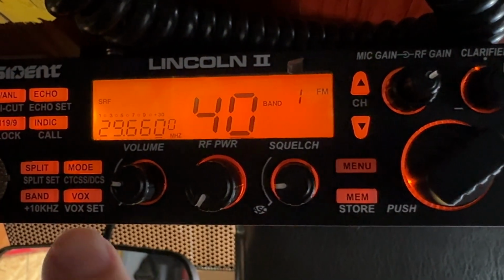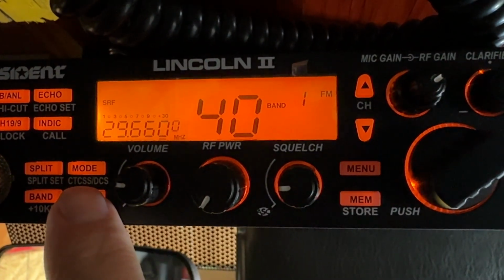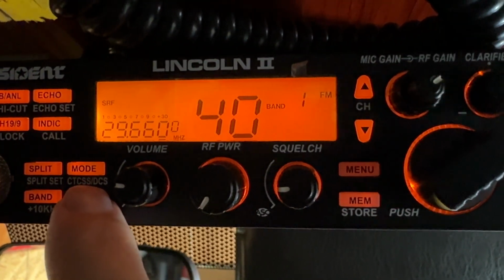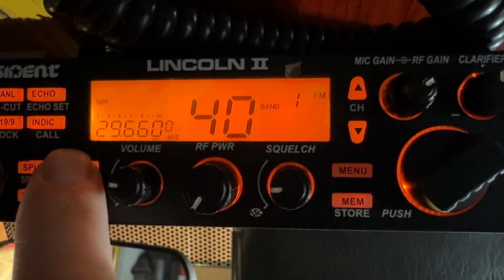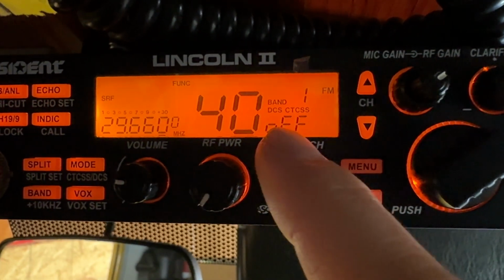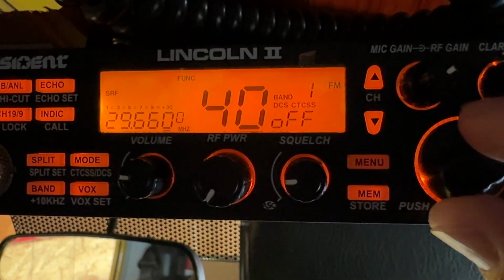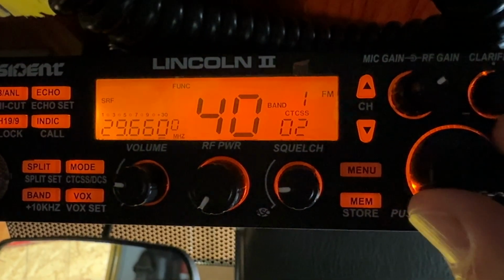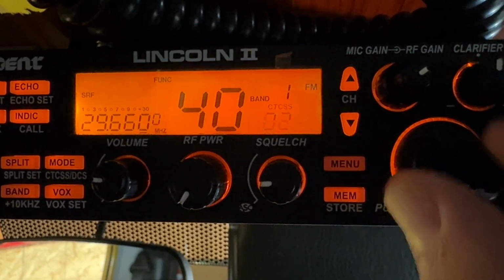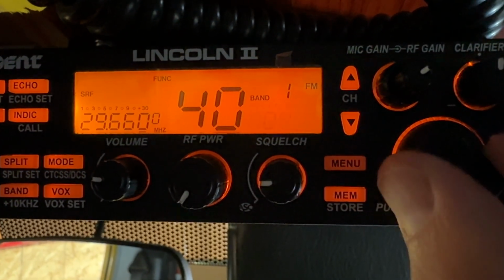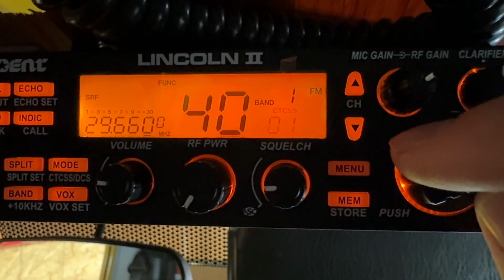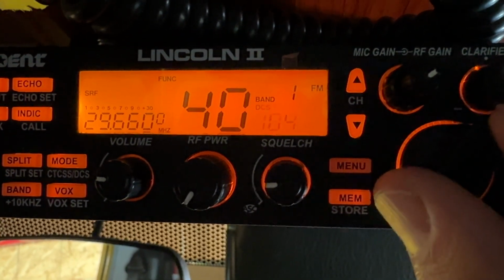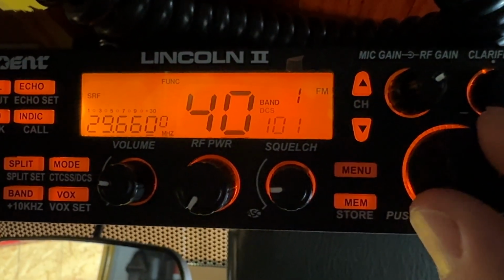So to do that, we're going to use this CTCSS DCS menu, which is underneath the mode button. So we're going to press and hold on the mode button to get into that menu. You can see there it says DCS CTCSS off. If I move the tuning knob clockwise, it goes into the CTCSS tone numbers. And if I move the tuning knob counterclockwise, it goes into the DCS numbers.